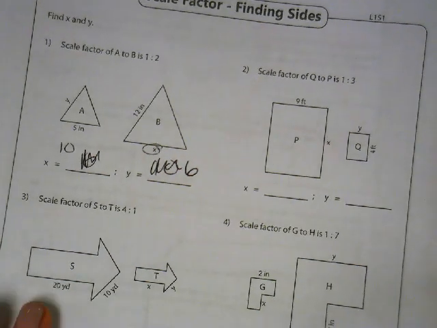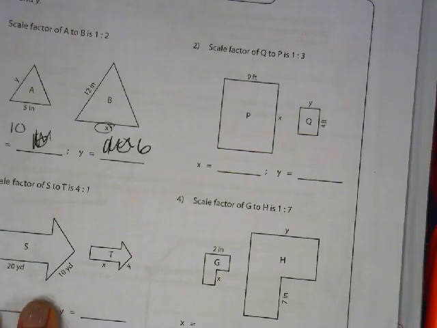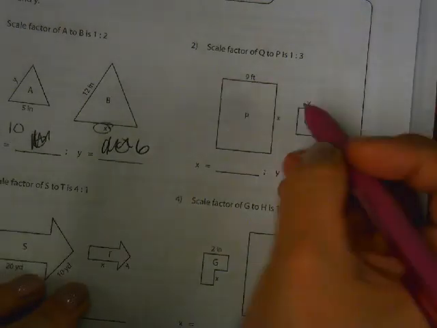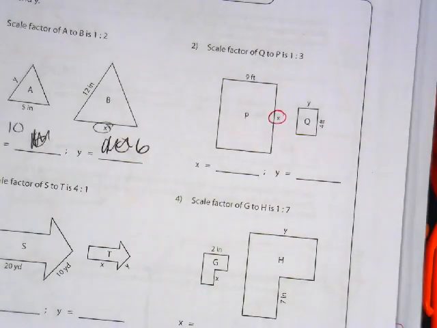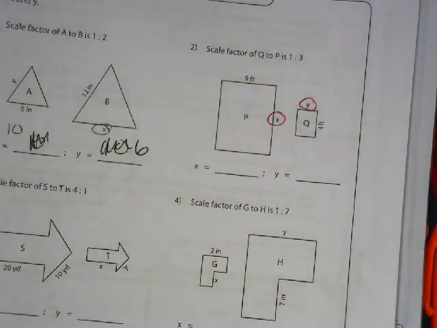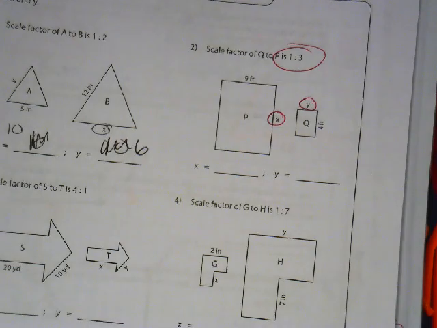Now my scale factor is 1 to 3. Number 2 is tricky. So we're looking for X, which is on the big shape, so it should be a big number. Y is on the small shape, so it should be a small number. Our scale factor is 1 to 3. So you're either going to multiply by 3 or you're going to divide by 3, depending on what direction you have to go.